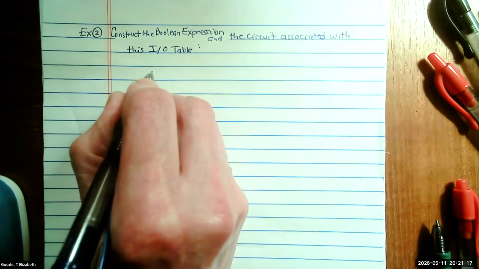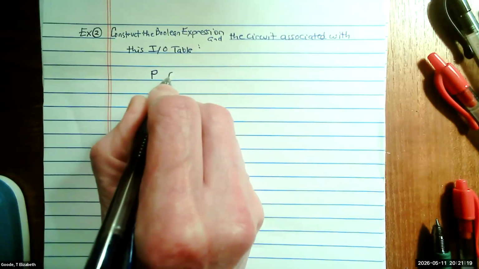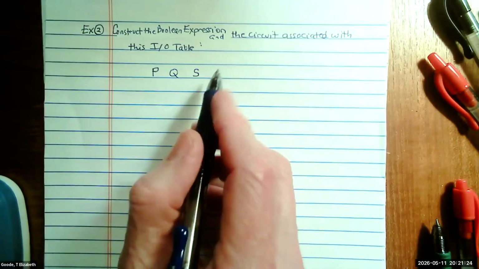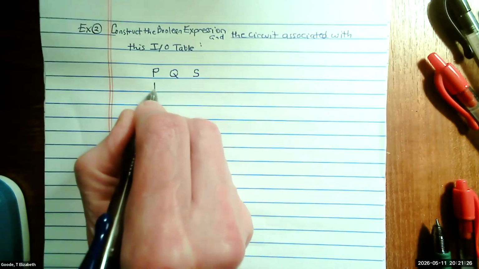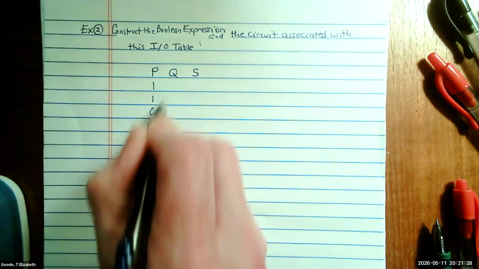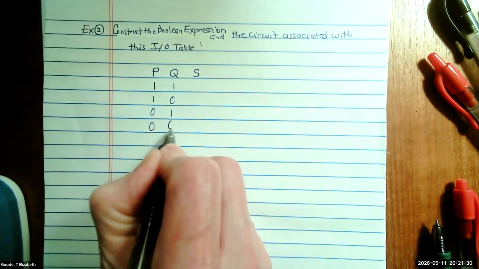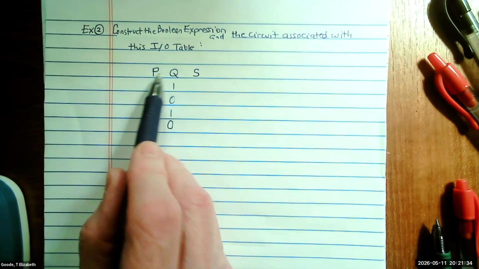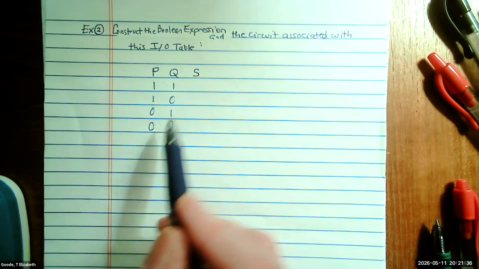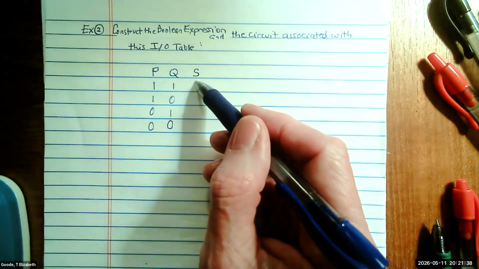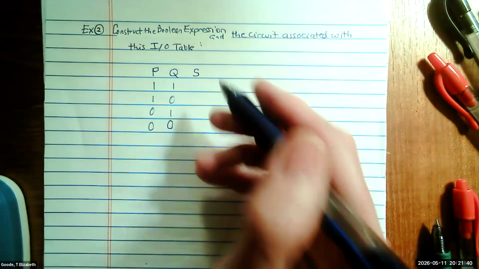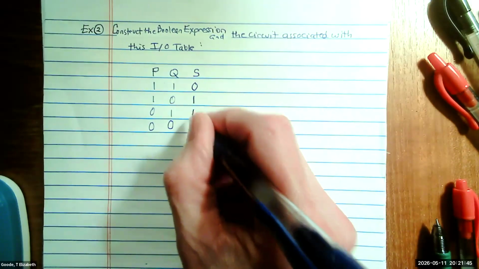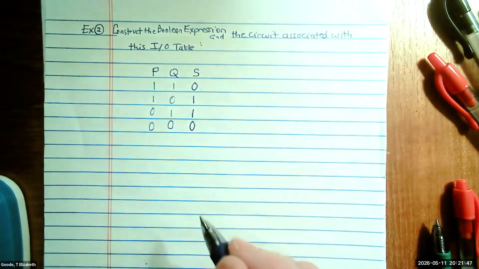I'm just going to give you one that's just got P, Q, and S. When we only have P, Q, and S, then it's 1, 1, 0, 0, 1, 0, 1, 0, because we only have P and Q for our inputs. We only have two inputs, so it's only four rows. I could put a variety of things here, but I'm going to put a 0, a 1, a 1, and a 0.